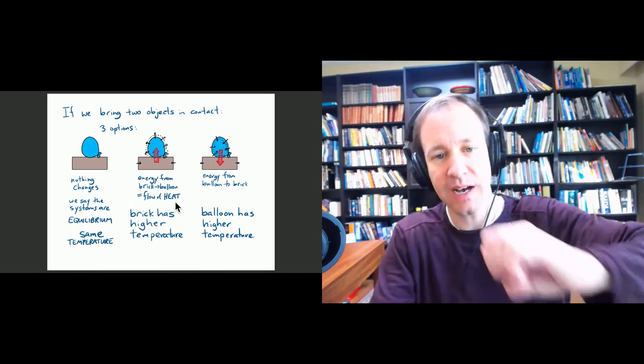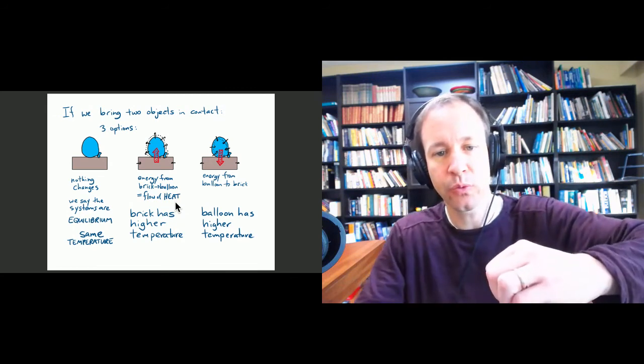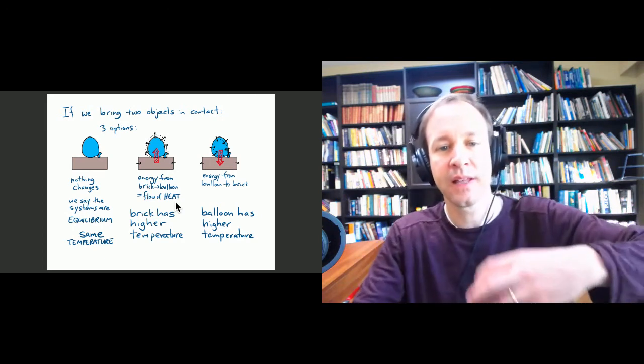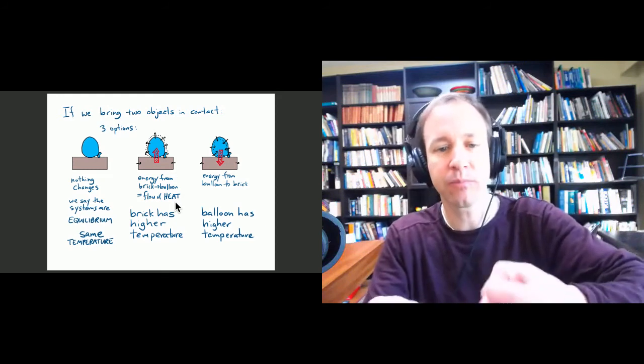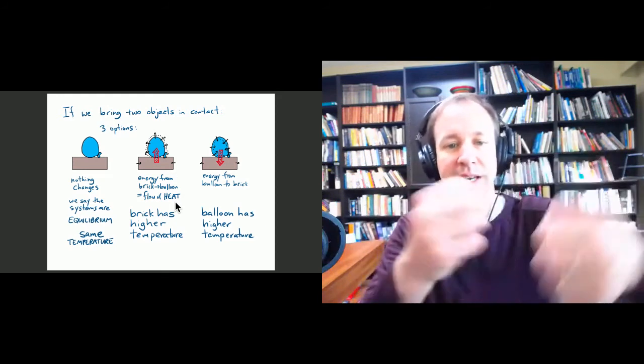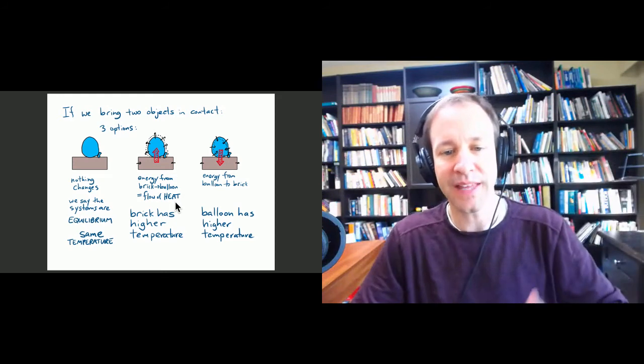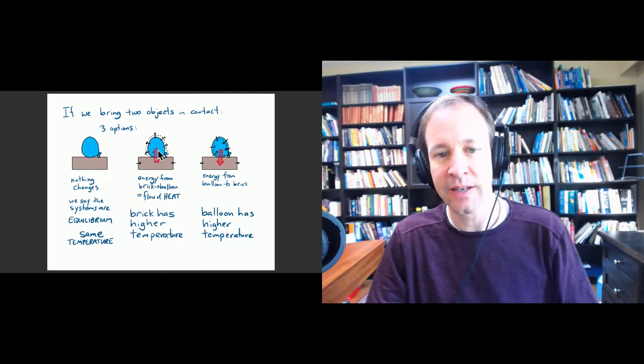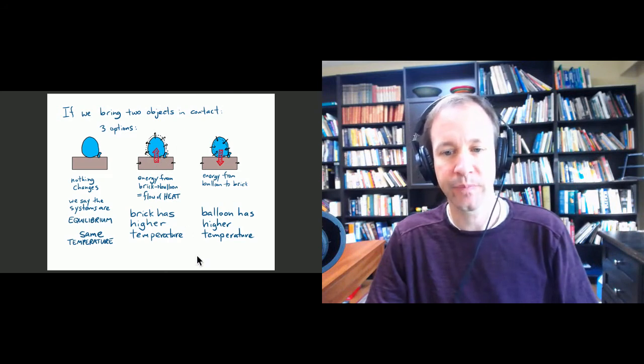this microscopic kinetic energy. So when energy flows from one object to another through this microscopic process of molecules colliding with one another, we say that that is a flow of heat. So there's nothing going on macroscopically, but nevertheless, energy is going from the brick into the balloon. So these are your basic options.